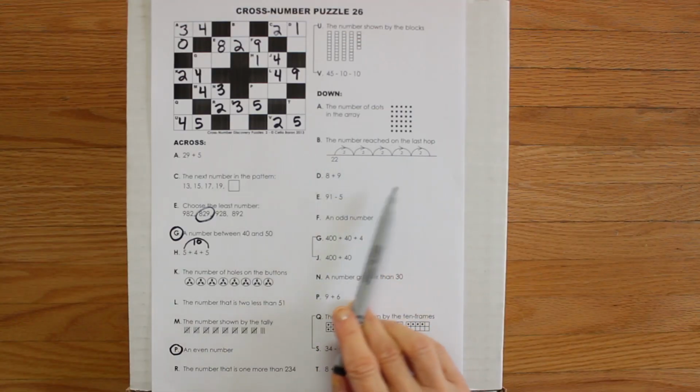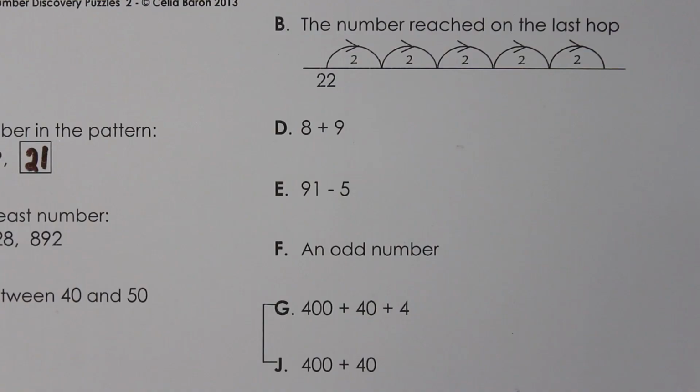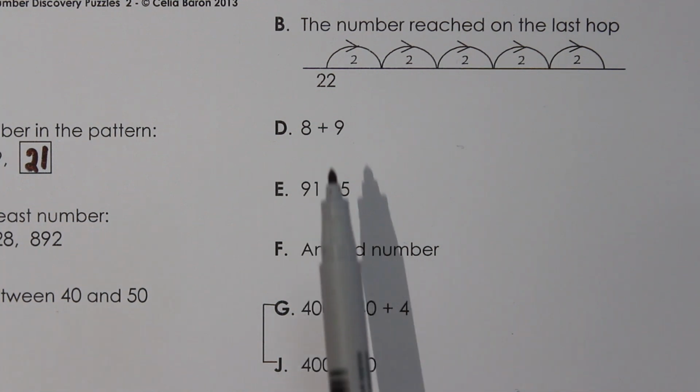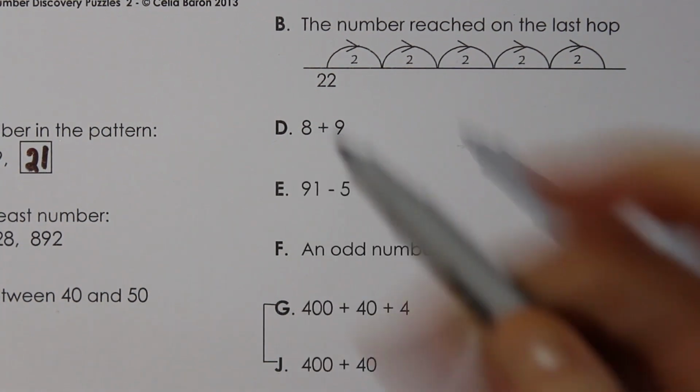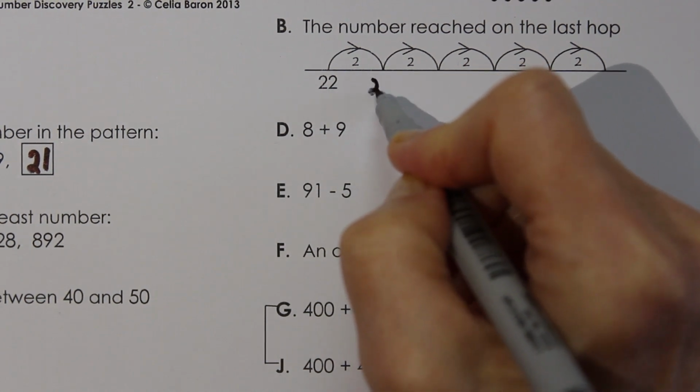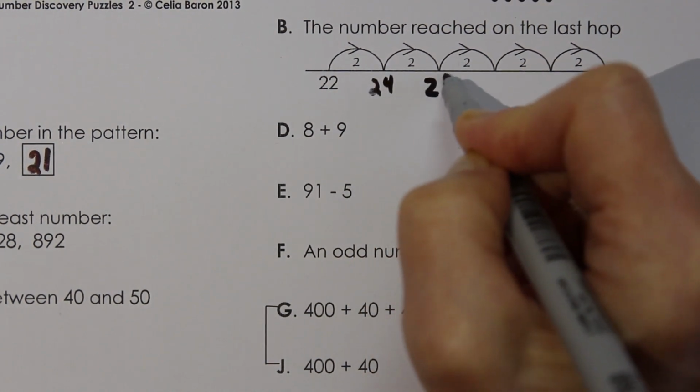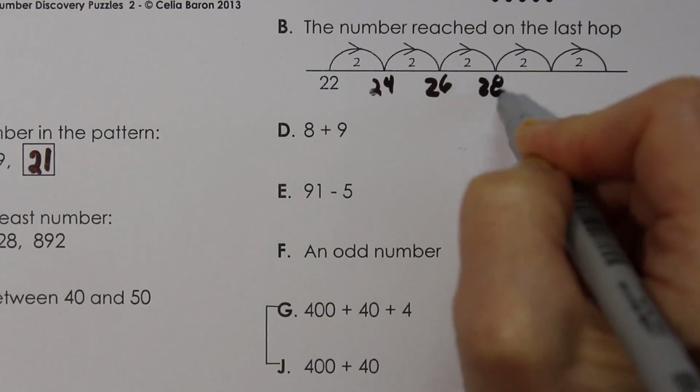Question B involves skip counting by 2s. Skip counting by 2s starting at 2 was introduced in earlier puzzles. Now we're beginning skip counting by 2 starting at the number 22, and the question is modeled by the empty number line. 22, 24, 26, 28, 30.